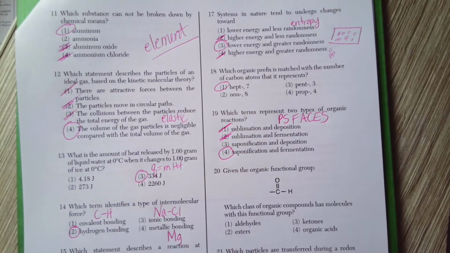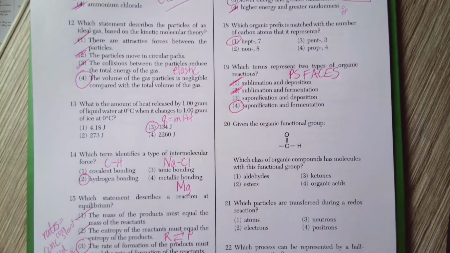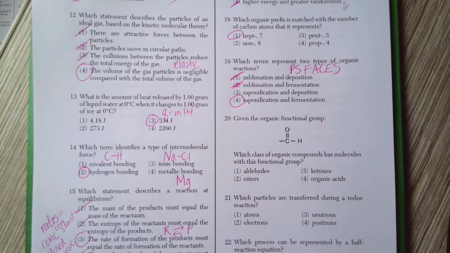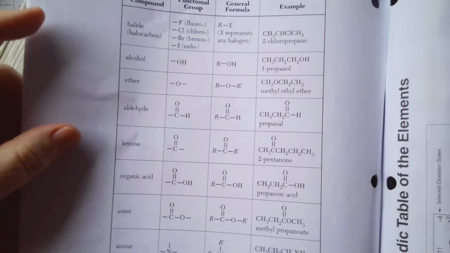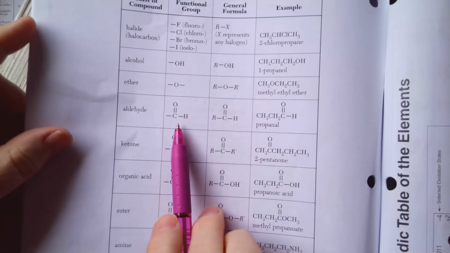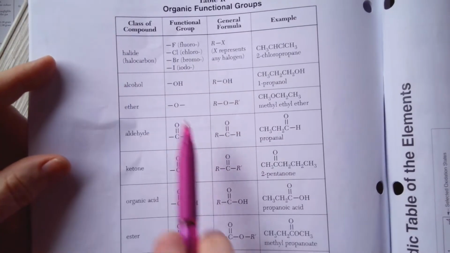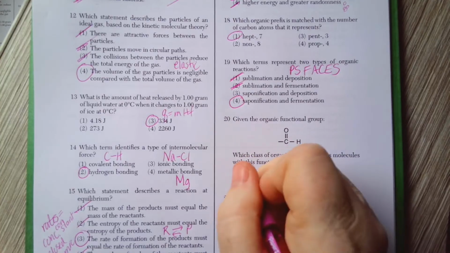All right, next one. Given the organic functional group, which class of compounds? Oh gosh, I love this question. Super easy. All I have to do is look in table R and look for that exact same functional group. Here's the title, class of compound, go across. Ding, ding, ding, ding, ding. Aldehydes.